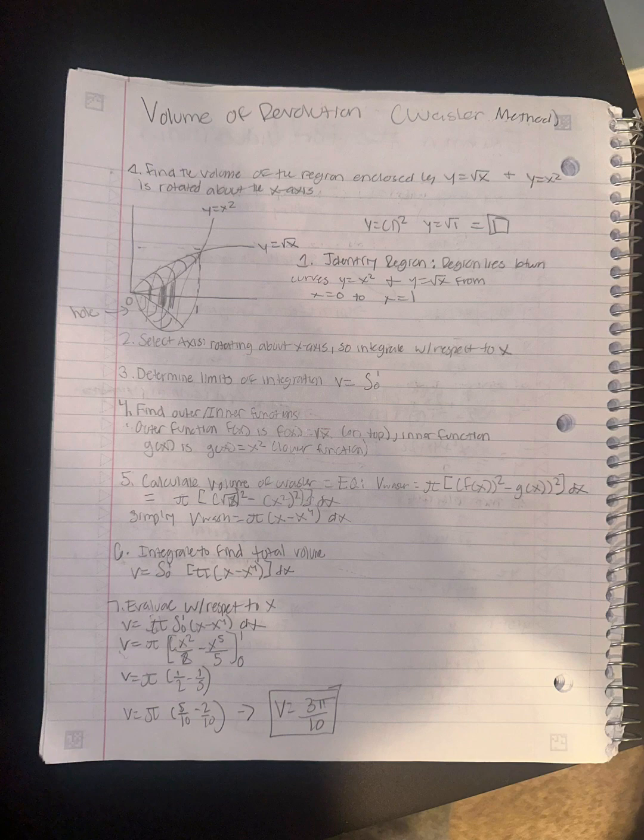Now, our next step is to actually select the axis that we are going to be rotating this shape on. So it's stated in the question that we are rotating about the x-axis. So that kind of gives us our answer. We are going to integrate with respect to x. Since we have figured this out, we can determine our limits of integration, which is seen on step 3, from 0 to 1.